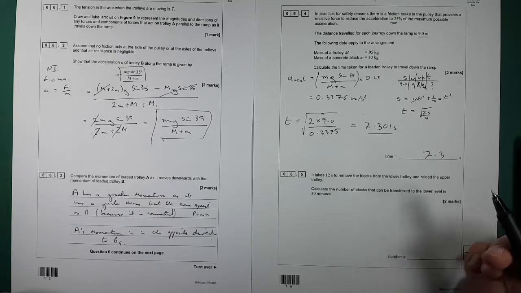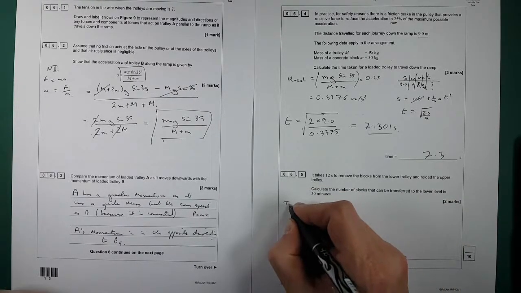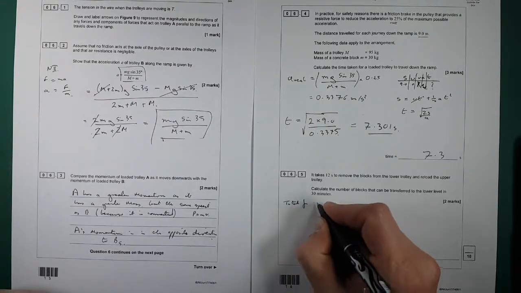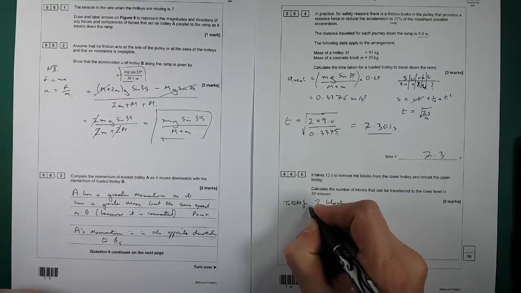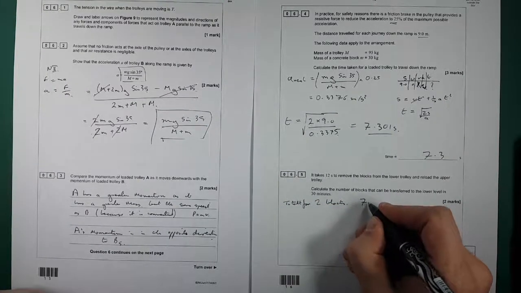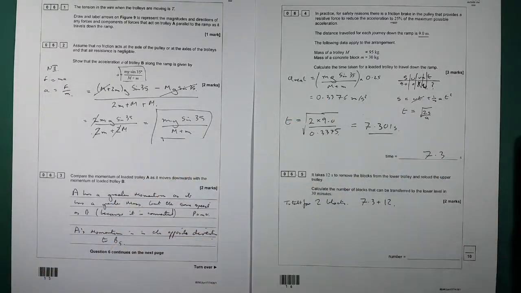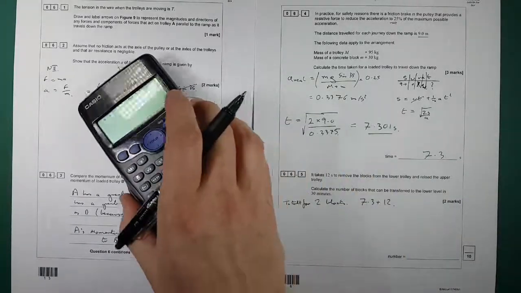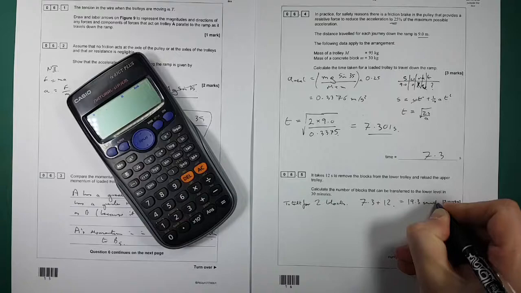Calculate the number of blocks you can transfer. So that's the total time for 2 blocks. It's got to be the travel time of 7.3 seconds plus 12 seconds to switch them over at each end, which is of course 19.3 seconds.